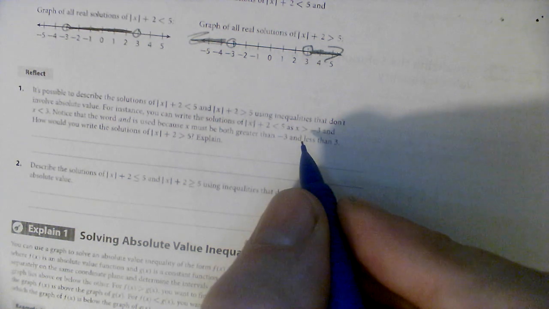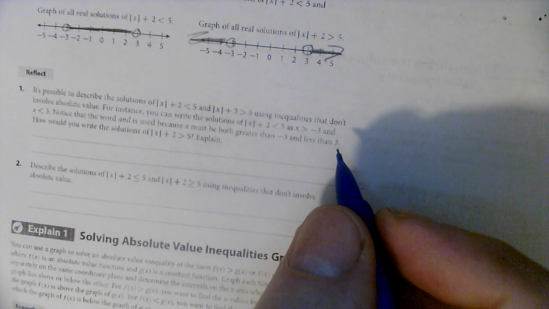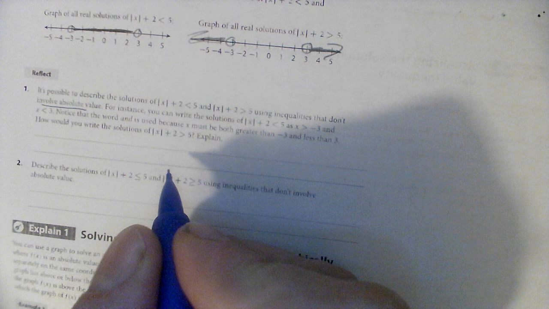So, is it possible to describe the solution sets using inequalities that don't involve an absolute value? Yes, we just did it up here. It was these guys up here, and I'm just going to say it, right? It was -2 is less than x, which is less than 2.